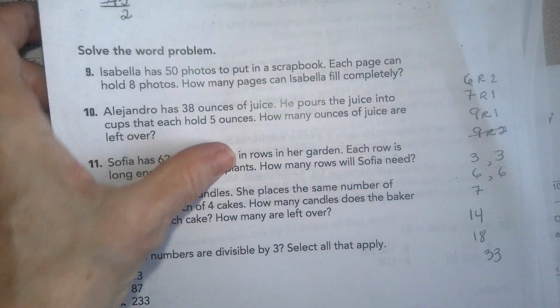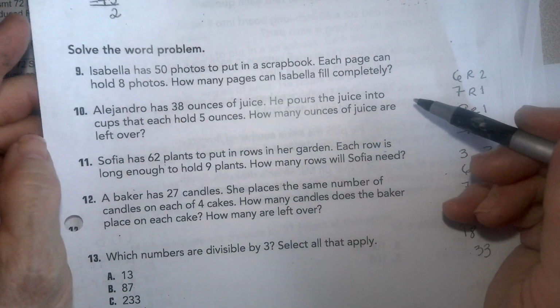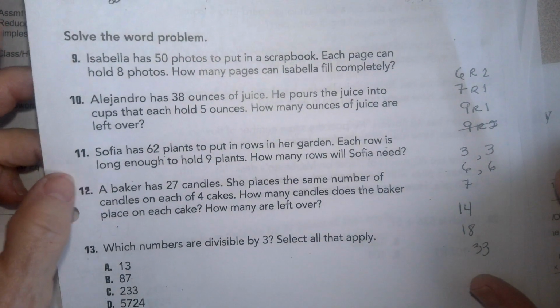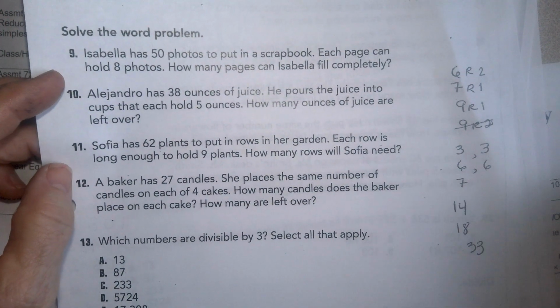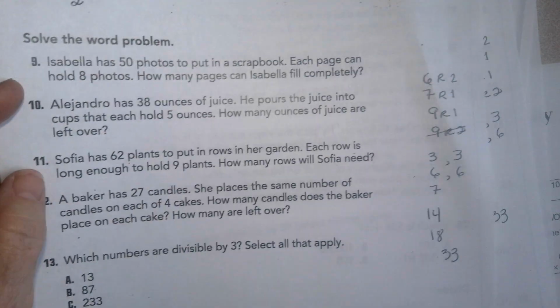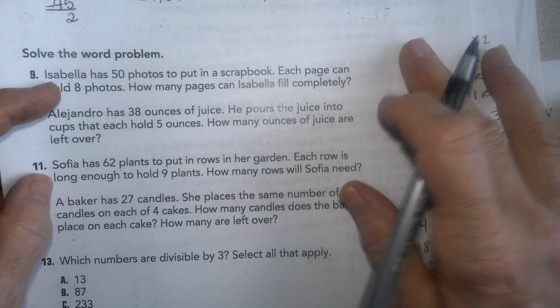Now, hold on a second. I don't know why anybody's out of their seat. So who knows the total photos that we've got? Joseph, how many? 50. Okay, so we'll do this first problem over here.